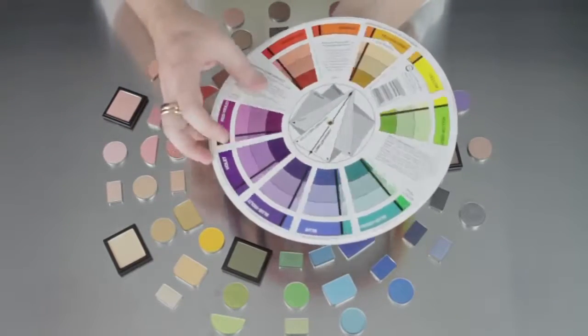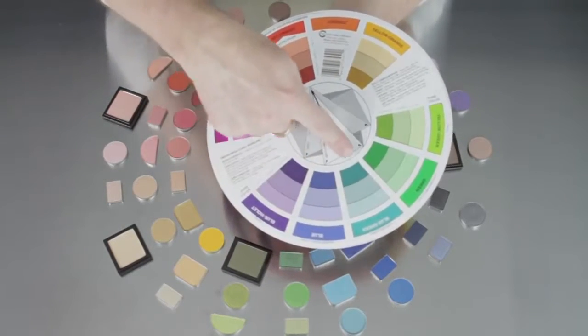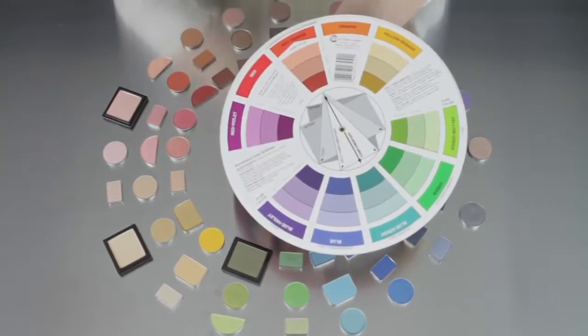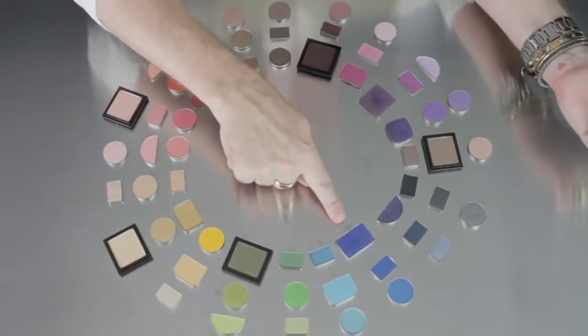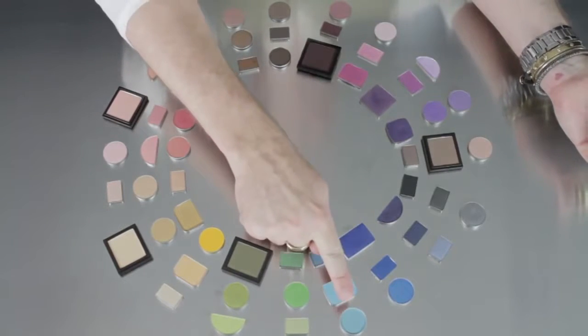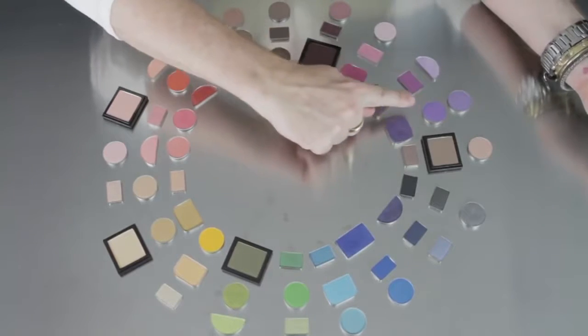Same way with the blue. You have your cool blue and your warm blues. You've added yellow to this blue to make it a warmer blue. I think if you look at this, it kind of brings in your eyeshadows. It's much more realistic to look at. You can see that you have cooler blues moving into warmer blues. So there are warm versions of a cool shade. You have cooler purples moving into a warm purple.